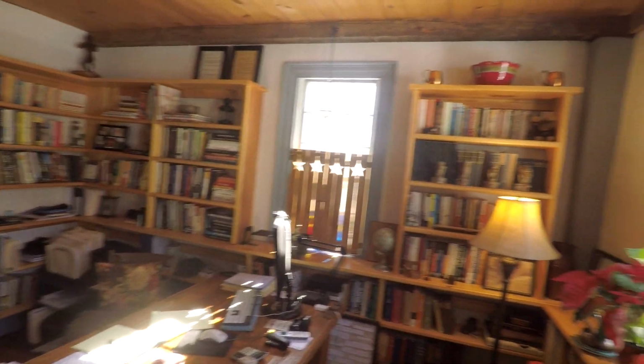The sun is out really bright today. It's been cold at night, but today we've got the sun out and it's supposed to be in the 40s, so that should be pretty good. But as you can see in the library here, the sun is kind of really coming in through the window, so I'm going to sit down over here and talk with you for a few minutes.